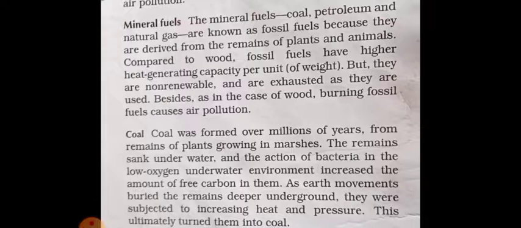So coal also is a conventional source of energy, then petroleum, then wood. All these are some of the conventional sources of energy, and some more non-conventional sources of energy are also there that we can learn in the next class.